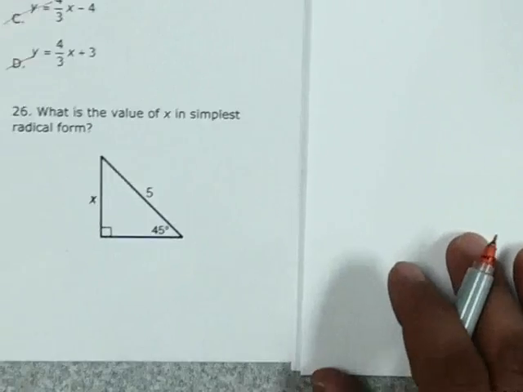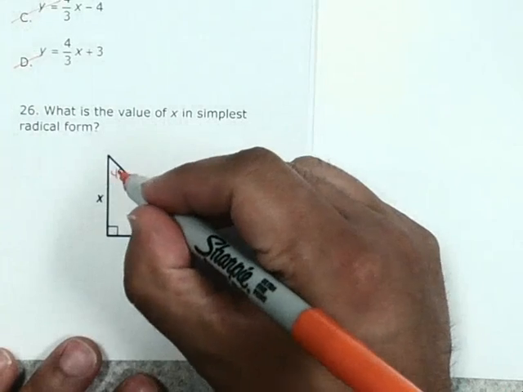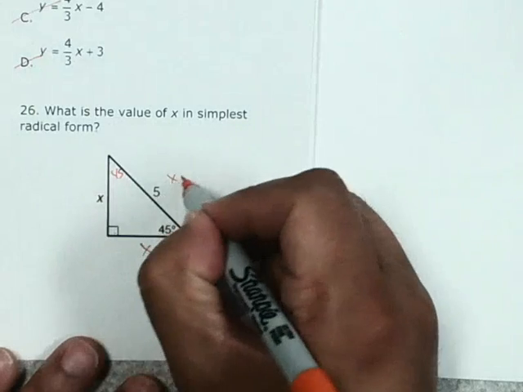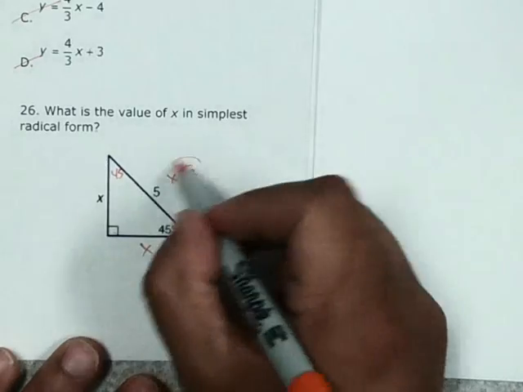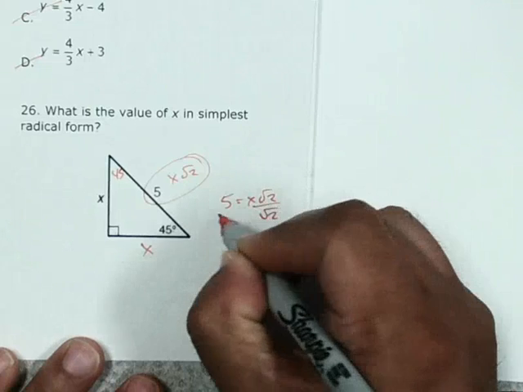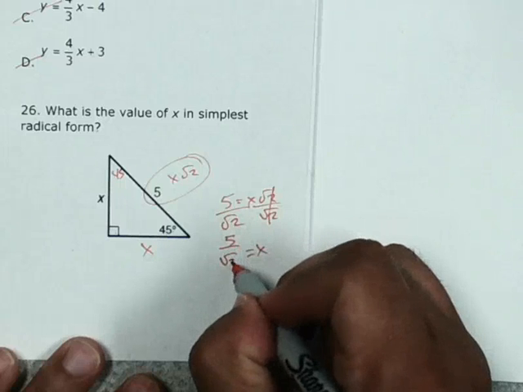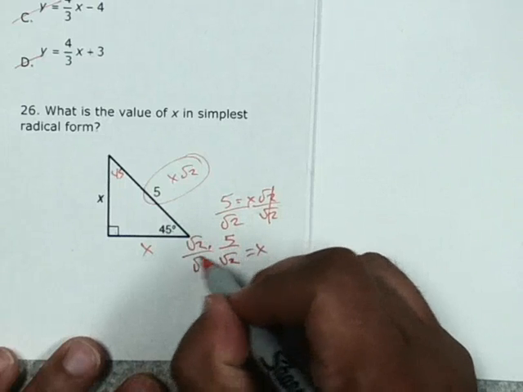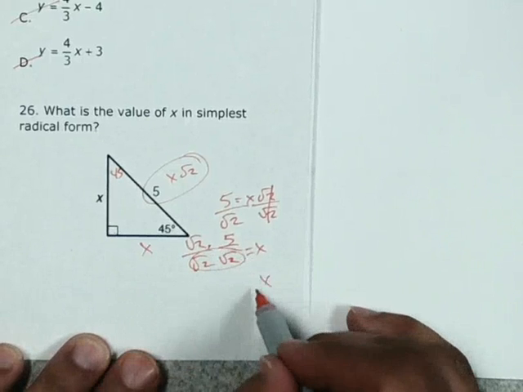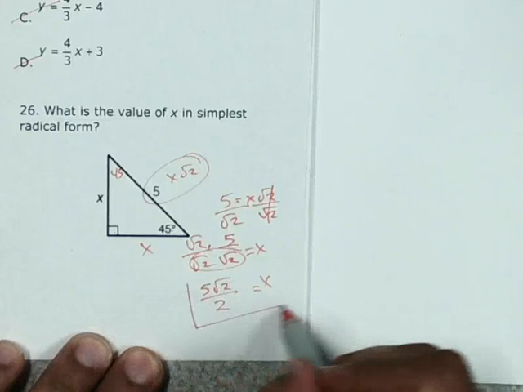All right. Now let's look at number 26. Okay, I have a 90 and a 45 and 45. All right, so this is x, x, and this is going to be x square root of 2. So I want to set these two equal to each other. Divide by the square root of 2. Okay, now we have a square root in the denominator. We've got to rationalize this, so we're going to put square root of 2 over square root of 2, because this forces a pair of 2's in the bottom. So this ends up being 5 square root of 2 over 2 as an answer.